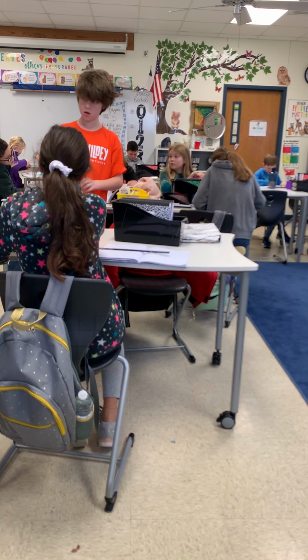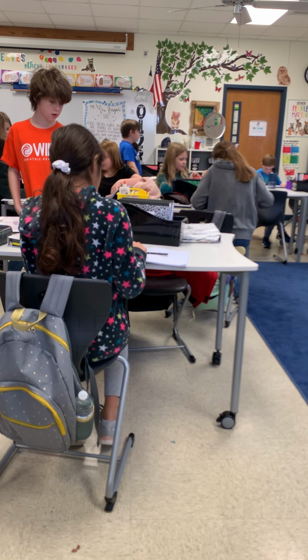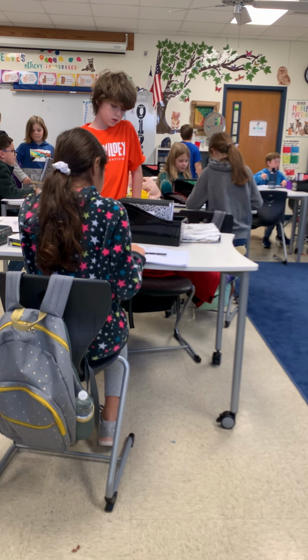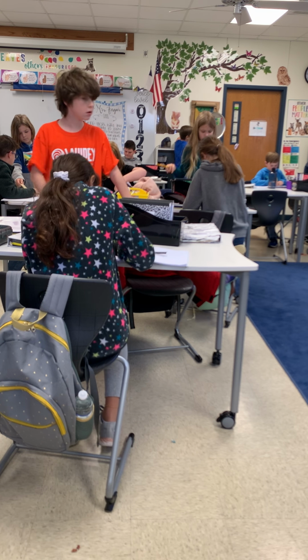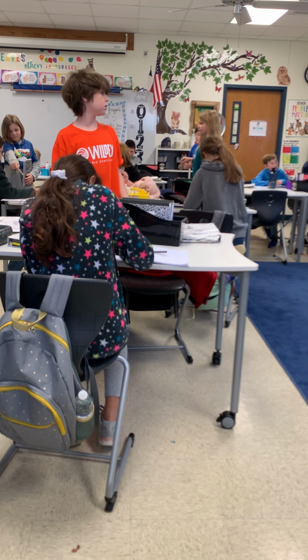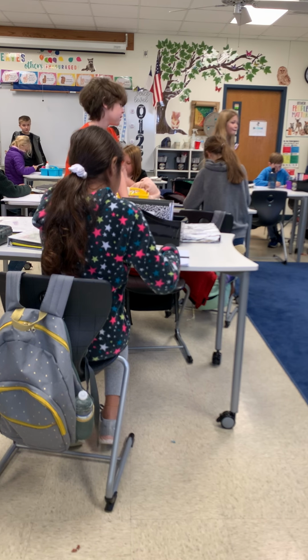Here. Oh, you know that? My rulers are all taped together.